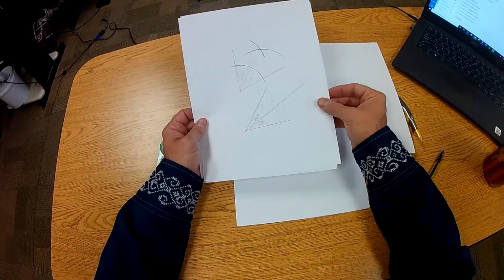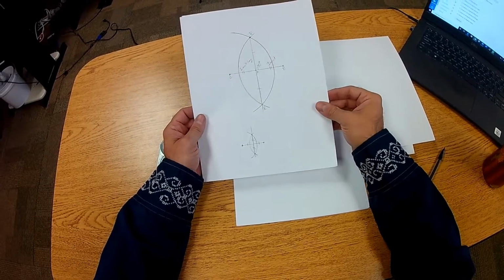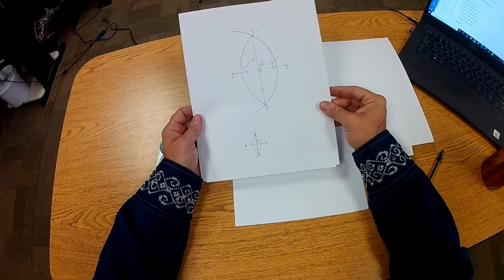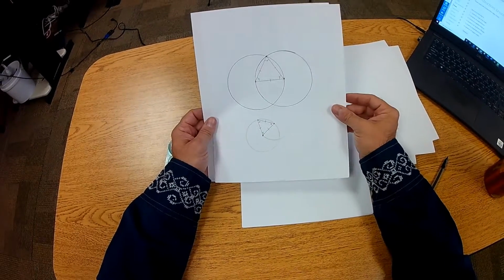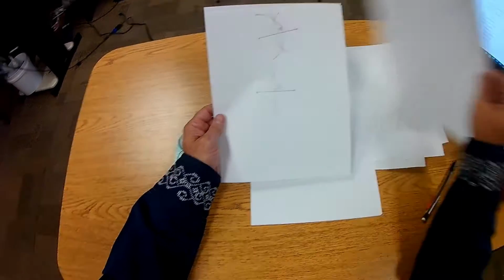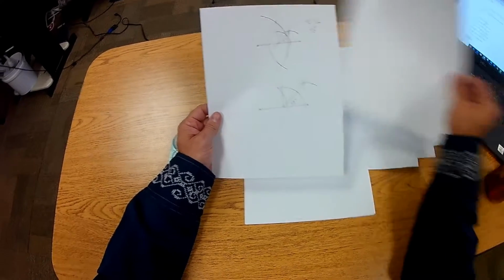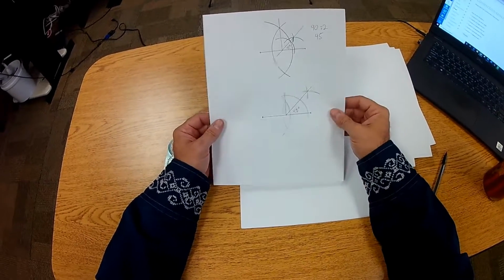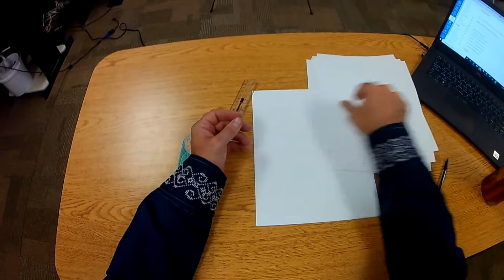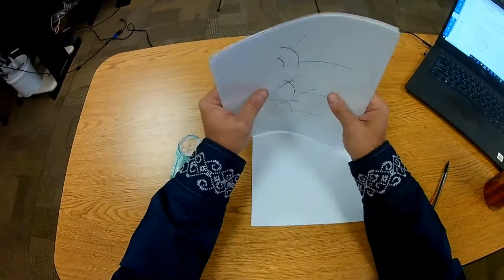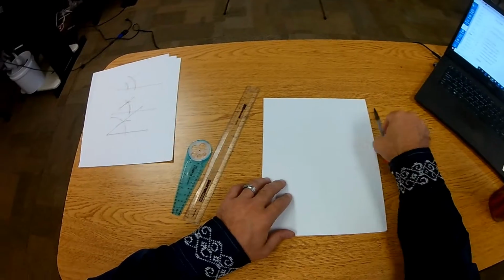Number 2, constructing an angle bisector. Number 3, constructing a segment bisector. Number 4, constructing an equilateral triangle. Number 5, constructing perpendicular lines. And number 6, constructing a 45-degree angle. There are much more constructions out there than just those 6, but those will get us started.